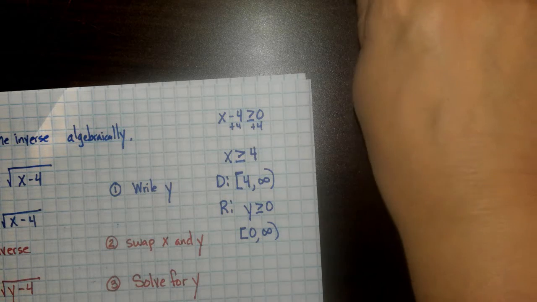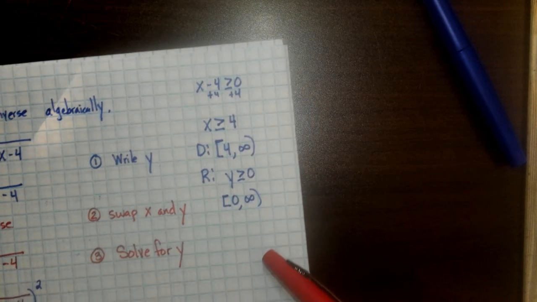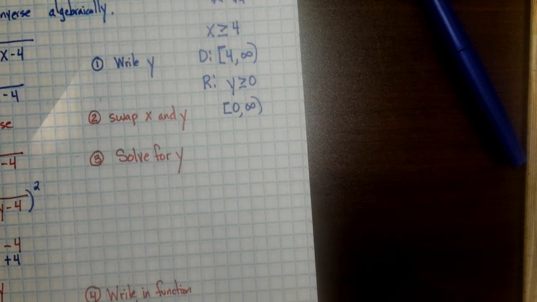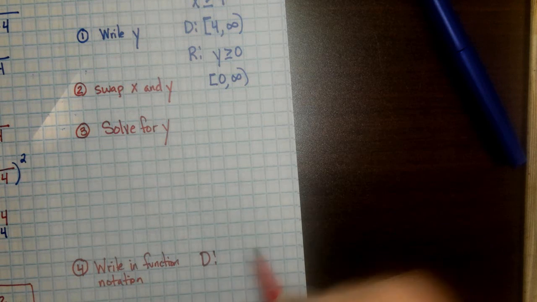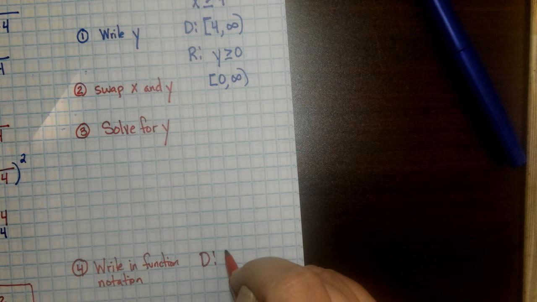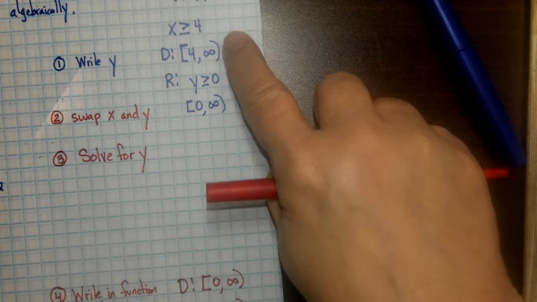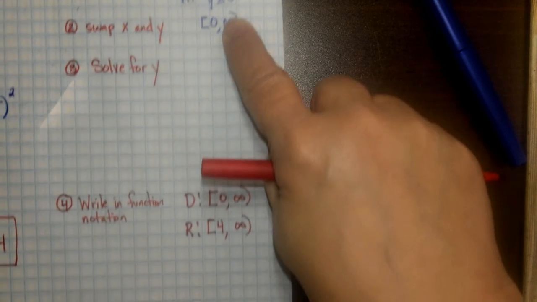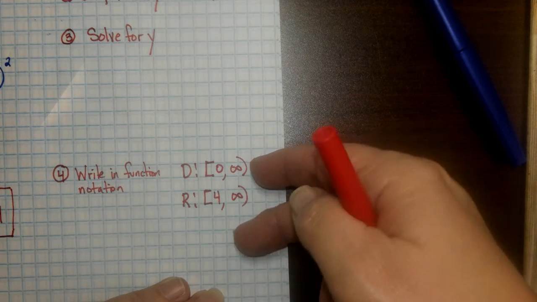Alright, so now here's what that means. If this is my domain and range for my function, then for my inverse function down here, the domain is going to be equal to this range. So my domain is only going to go from 0 to infinity. And my range is going to be 4 to infinity. So the domain and range for my function become the domain and range flip for my inverse.